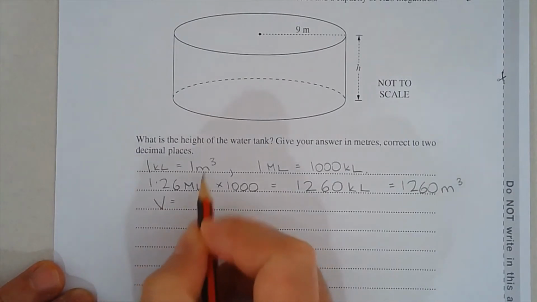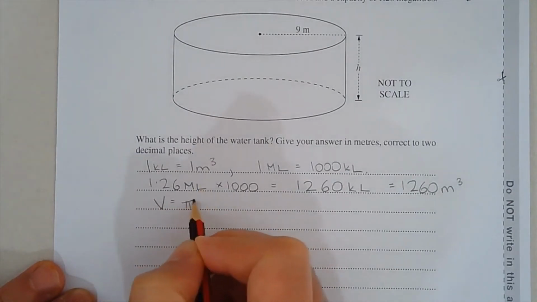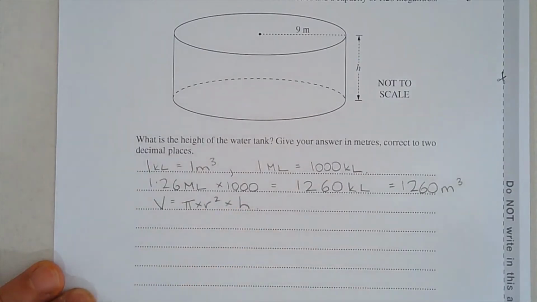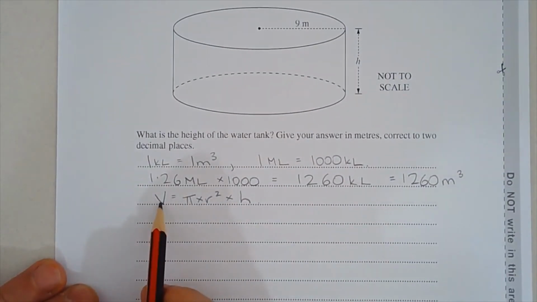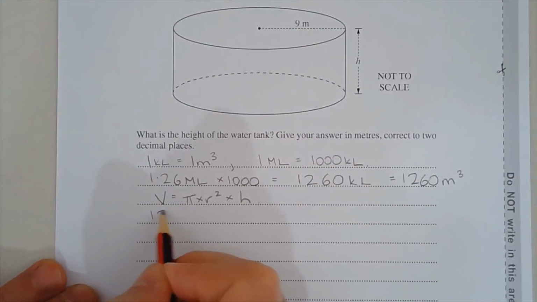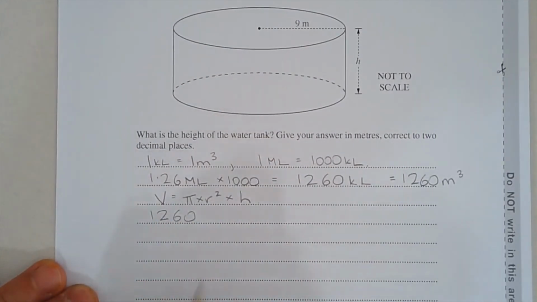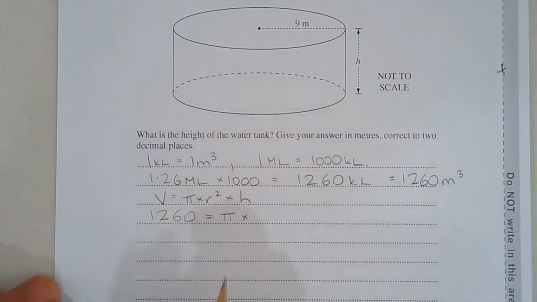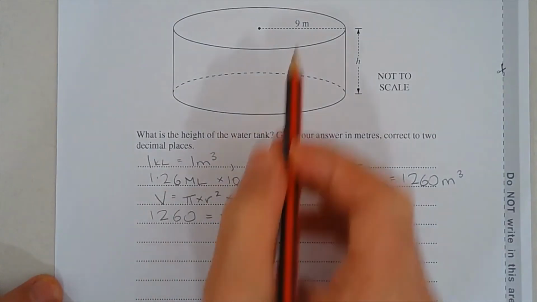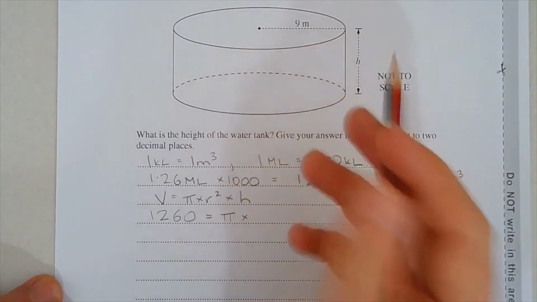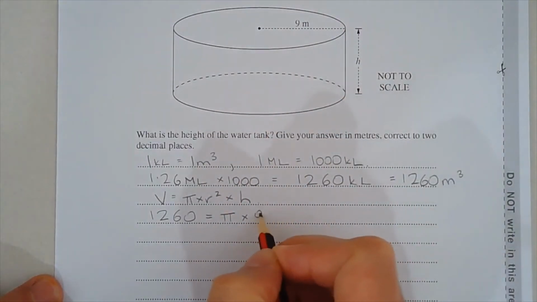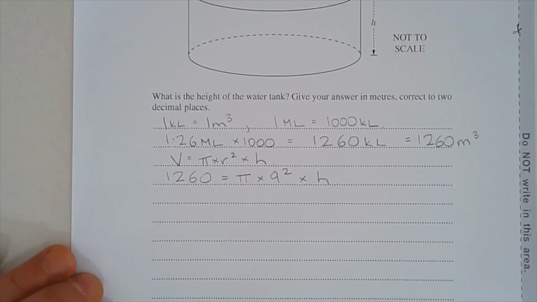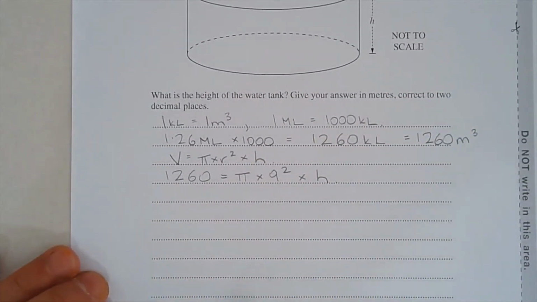is equal to area of the base, pi times r squared times height. Now, we know what the volume of this cylinder is. 1,260 cubic meters is equal to pi multiplied by the radius squared. Well, the radius is given here, so I don't have to divide it by 2 or anything. So 9 squared multiplied by the height. Now we can make h the subject of the formula.